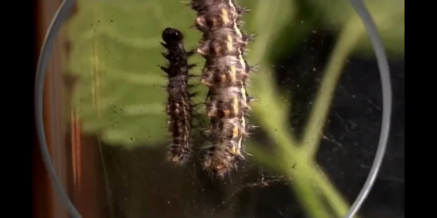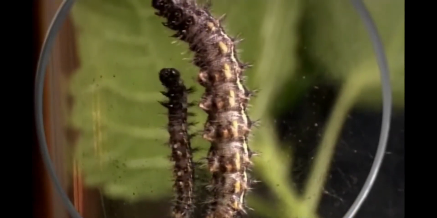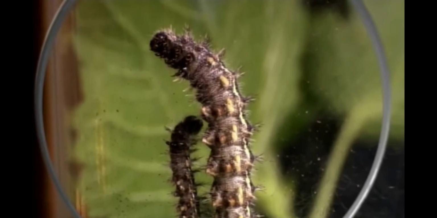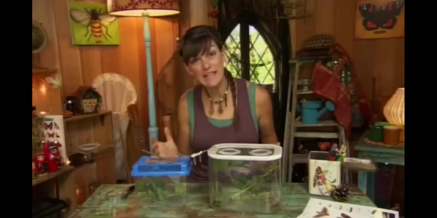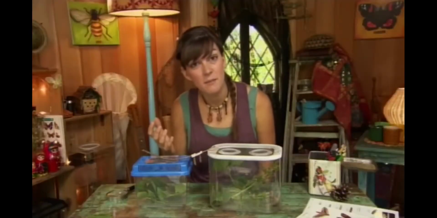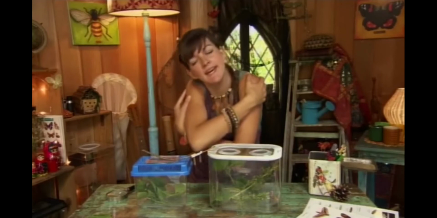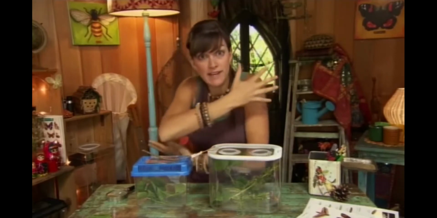Look, here's one that's just a few days old, and next to it is one that's 2 weeks old. Look how much it's grown. But they're not fully grown up even then, because that's when something really magical happens. They wrap themselves up for a big sleep, and when they wake up, they're a butterfly.